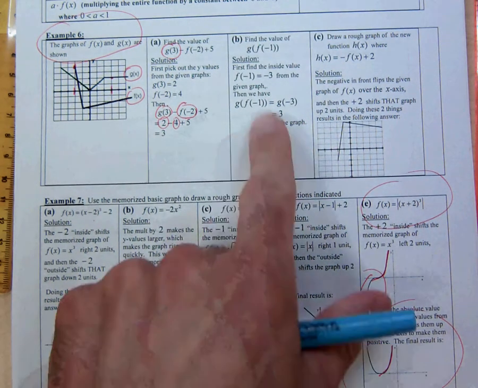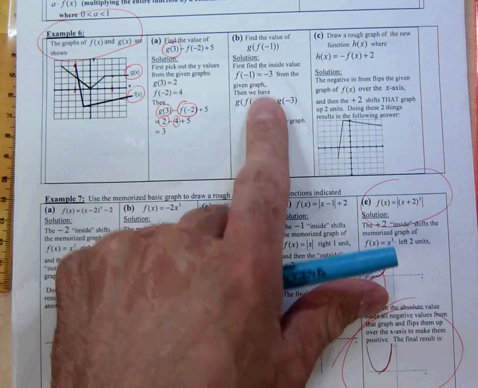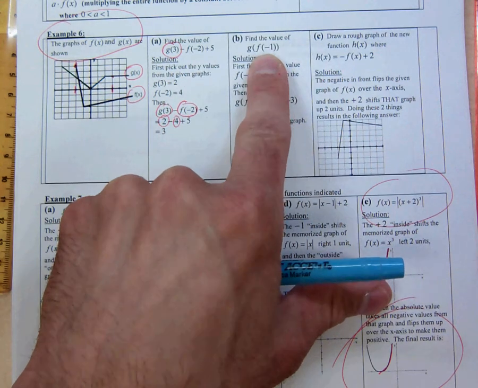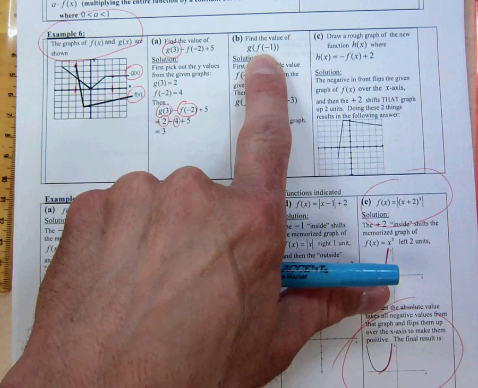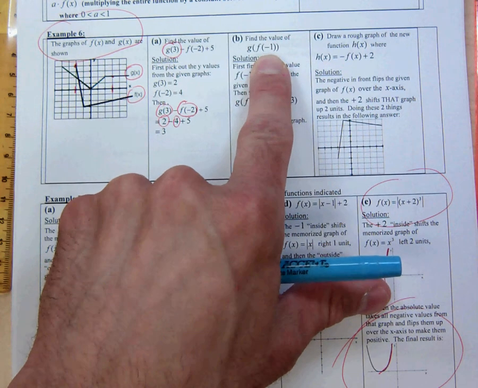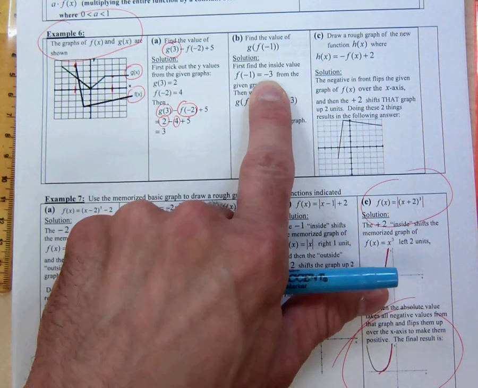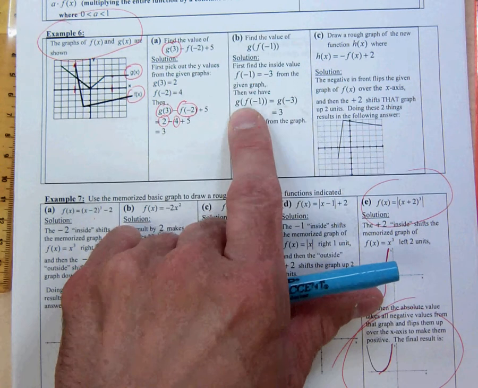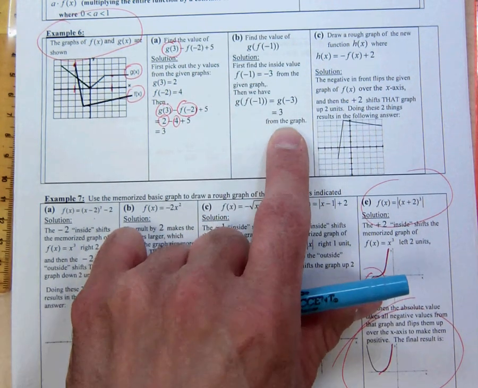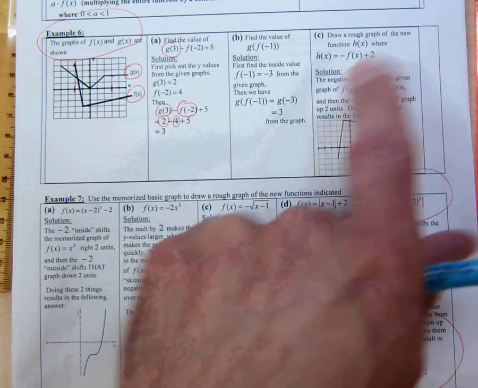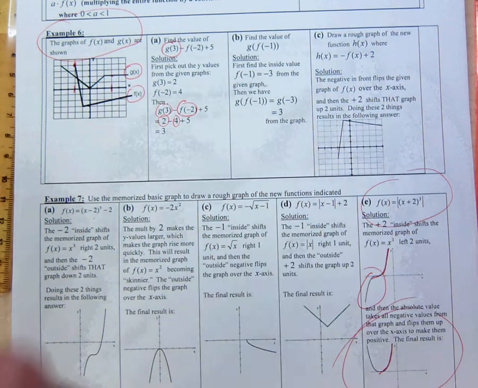And then, B is pretty similar, but this time I'm doing a composition. When I have a composition, I always work from the inside out. So first I would find what here? f of negative 1, which I did. What's f of negative 1? Negative 3. And then this problem turns into g of what? Negative 3. And then I just pick out g of negative 3 from the graph, and I'm done. Is that clear? This you can come back to after I go over what I'm going to do next.